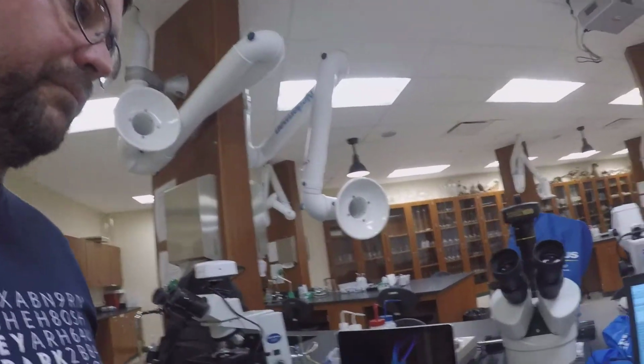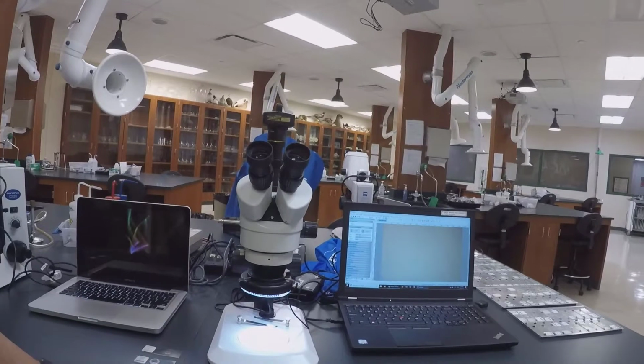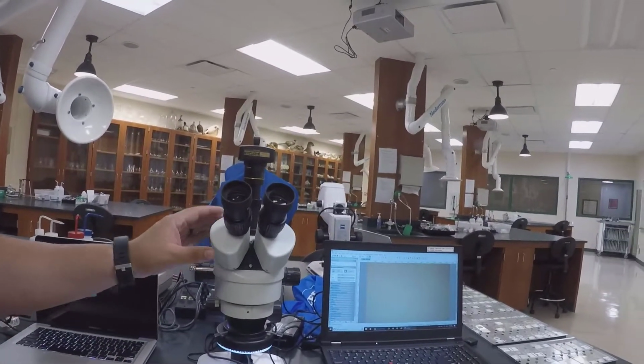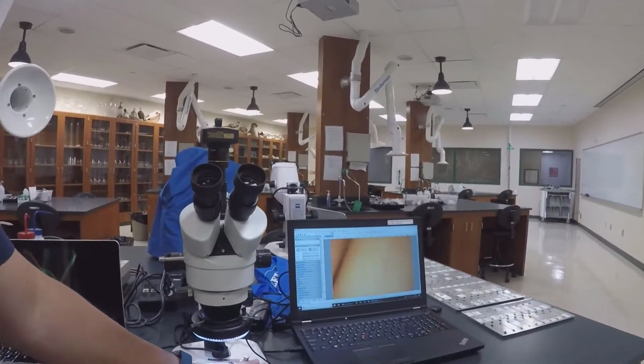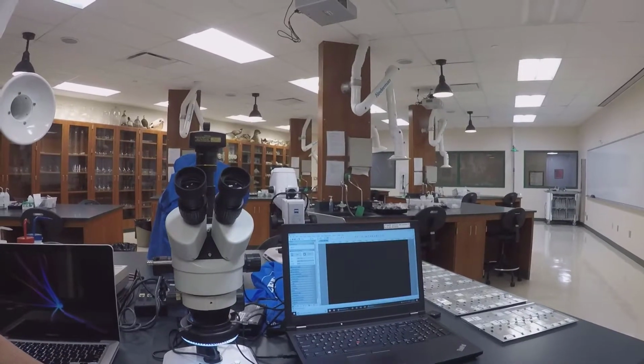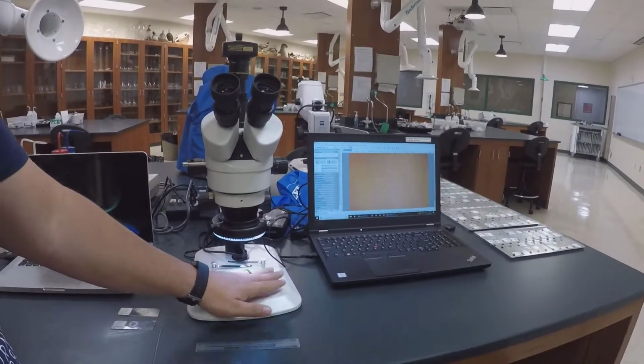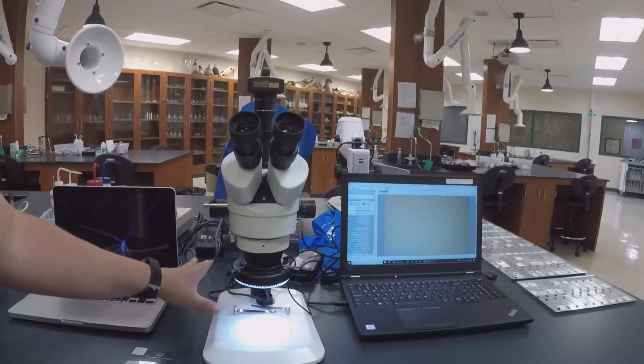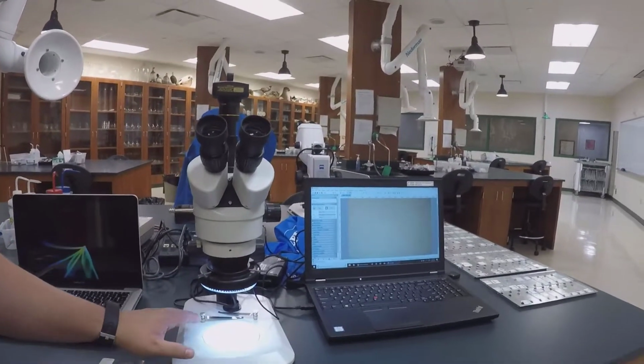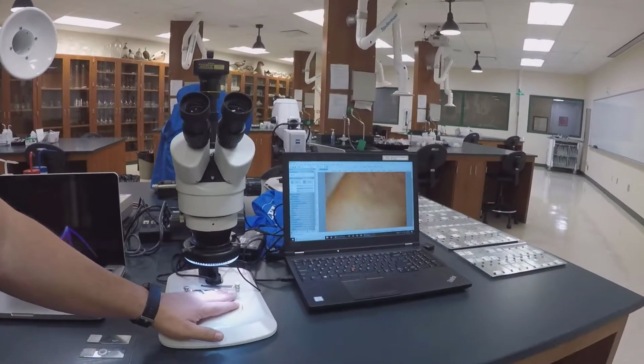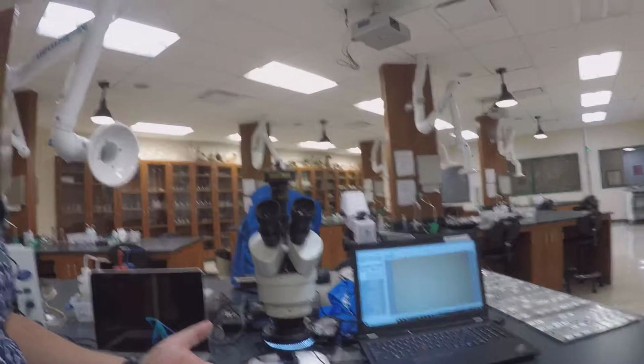The next piece of equipment is a dissecting microscope. You can see it's very different. The stage, or the base here, is open. There's nothing containing it, and this is so you could actually put something on here and dissect underneath it, just like the name of the scope suggests.